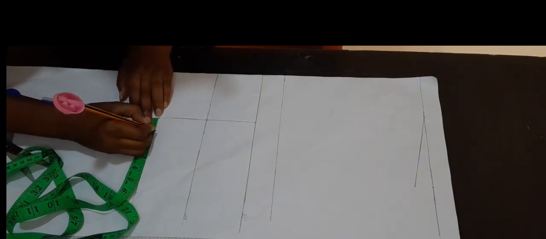I'm using 1 for her because she's not busty, and then I will go in on the left hand side by 0.5. But if you are busty, you go in on the left hand side by 0.75. If you are not busty, you go in by either 0.25 or 0.5. Right now I'm going to connect these lines together on the right hand side and also on the left hand side, and then I'll get my curve ruler to connect these points together. Please take note of that.